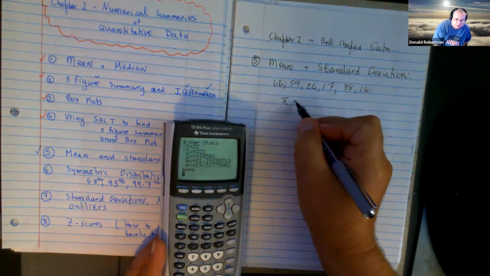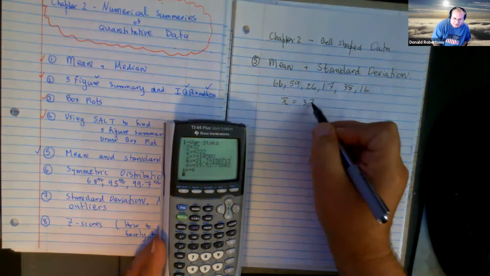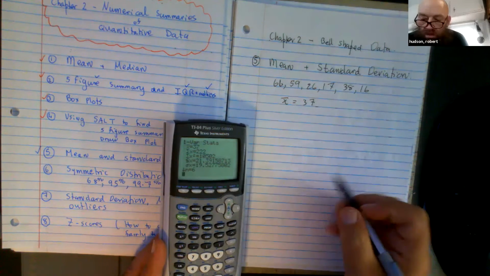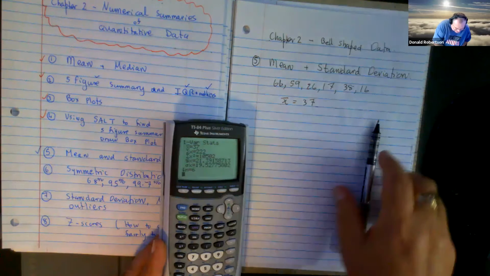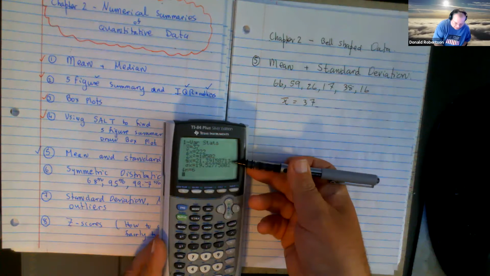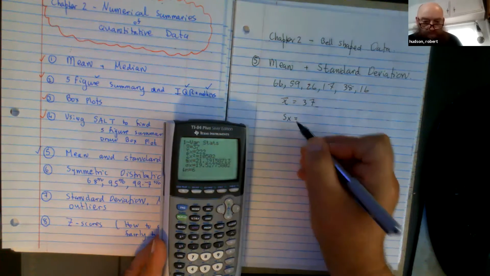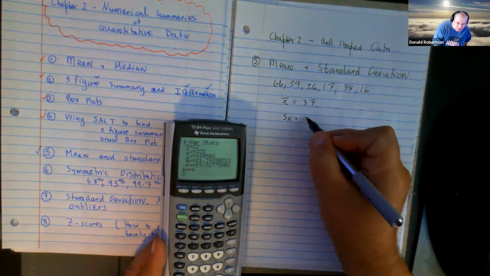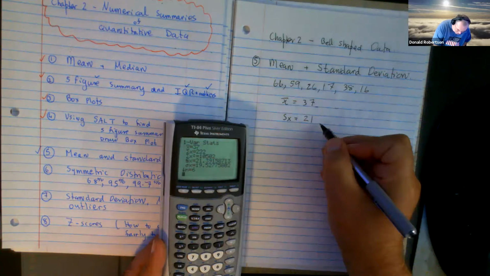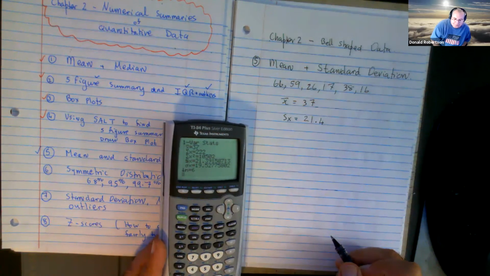Now, when I hit enter, the guys that we are interested in are the mean, which uses that symbol. And the mean, by sheer luck, is a nice number, 37. And then the standard deviation is this guy here, the one that says 21.39 and all that stuff. It looks like that on the calculator. That's the guy that represents the standard deviation. And I'm going to just round him off to 1 decimal place.